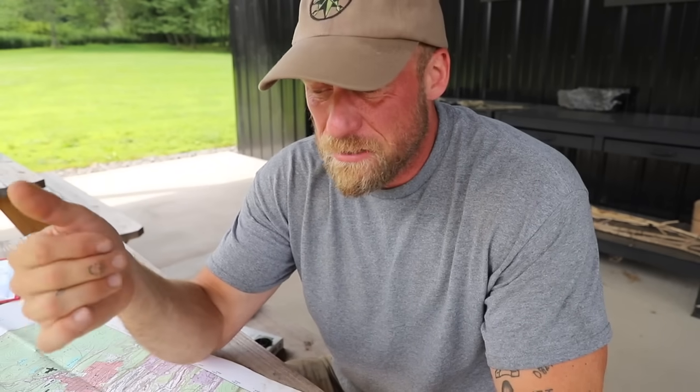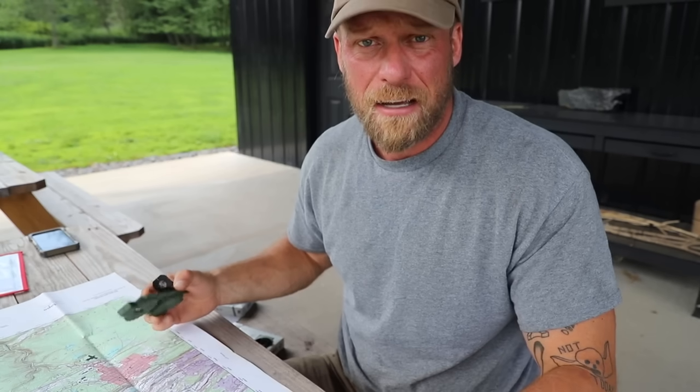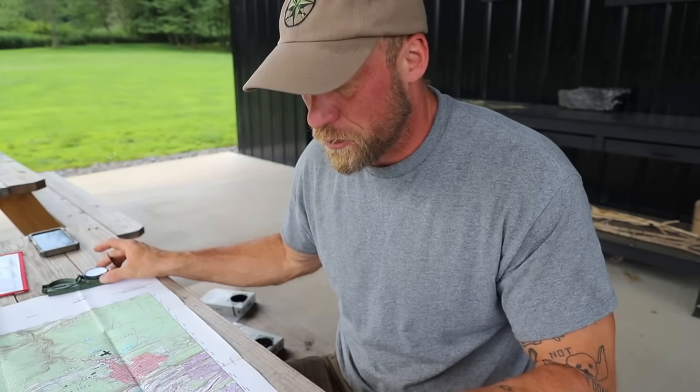So now what happens is if I orientate my map to north off of my compass and I start to travel, I'm going to be 10 degrees off. And that's a lot. I think we can all agree on that. And that is a bad thing when we're going to be using a map. So we have to add in declination. That's where this thing is going to come into play.